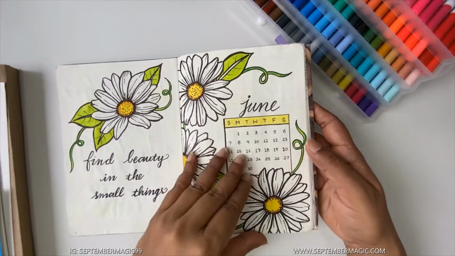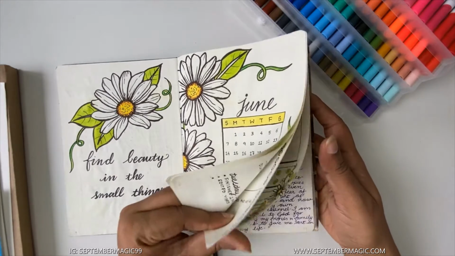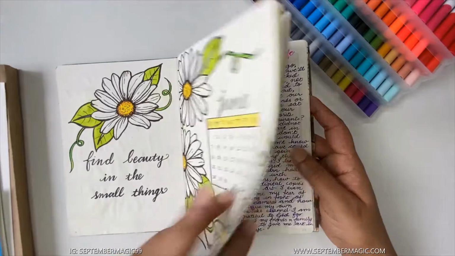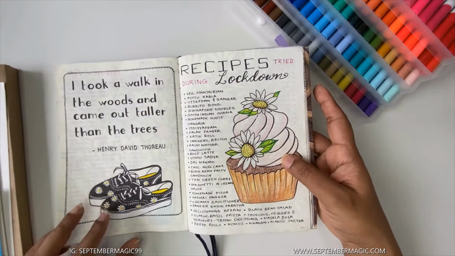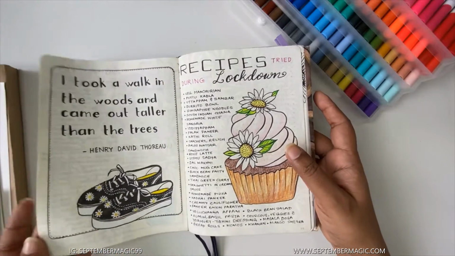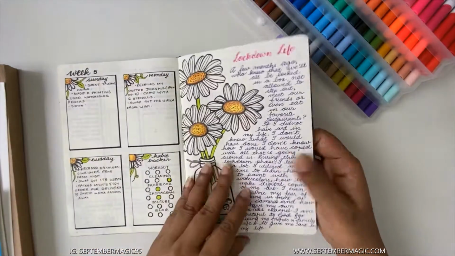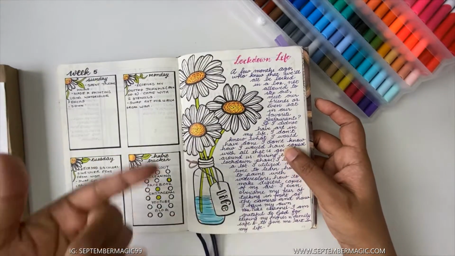So then I thought of making little shoes with daisies on them. Then I found a picture of a cupcake with daisy toppings on it, and also a little vase with daisies in it. So these are different things you can explore.